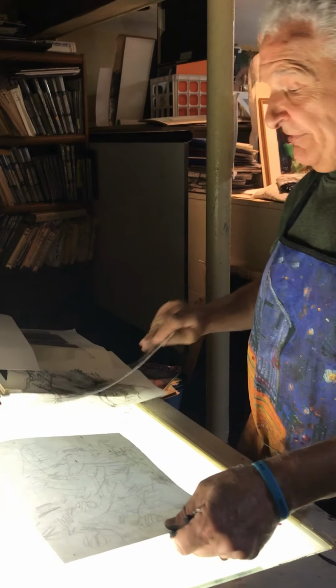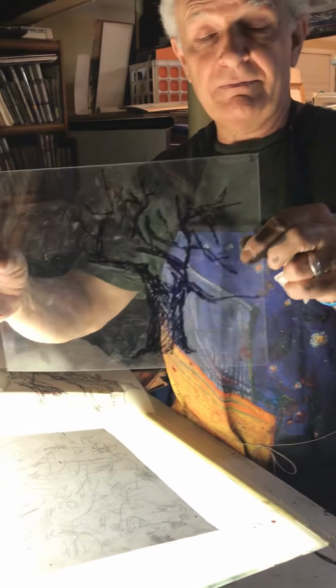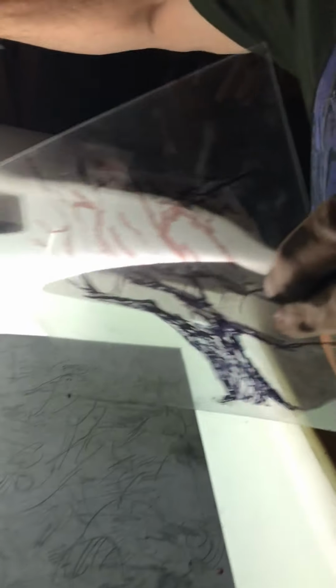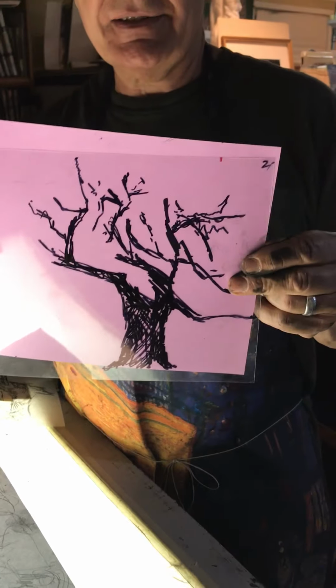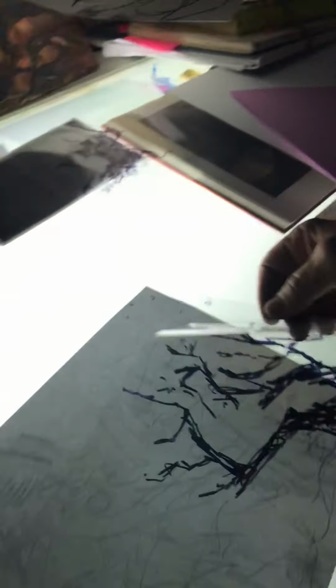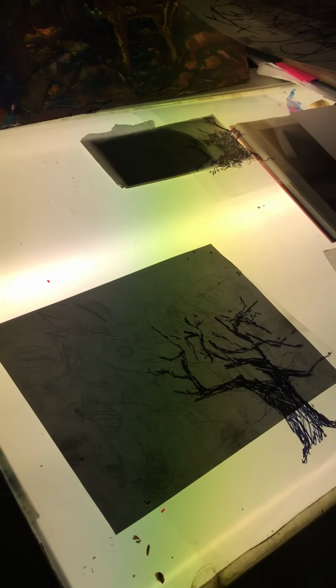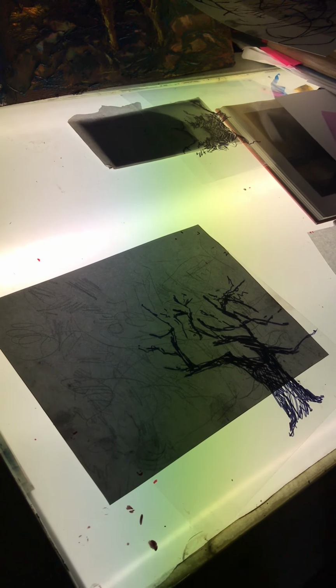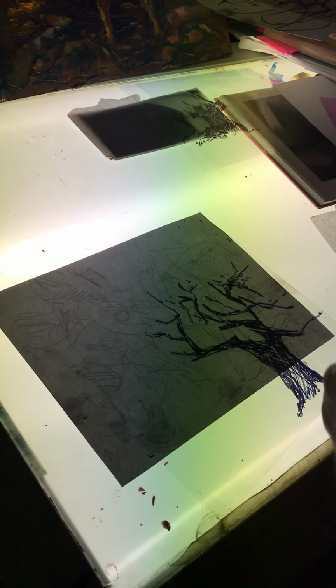So I put it on the light box so that we can see through the paper. Then, I just want to show you what I found. I found this in here. Okay, so let's show you where it is. Okay, so I made little register marks up here. I want to show you how this works.